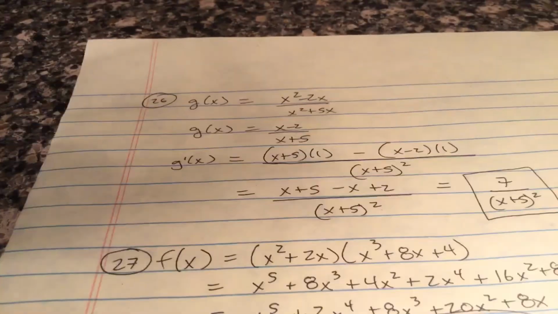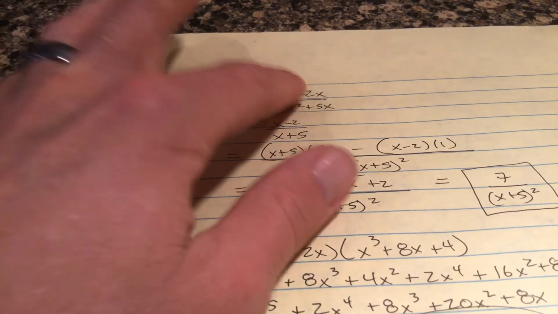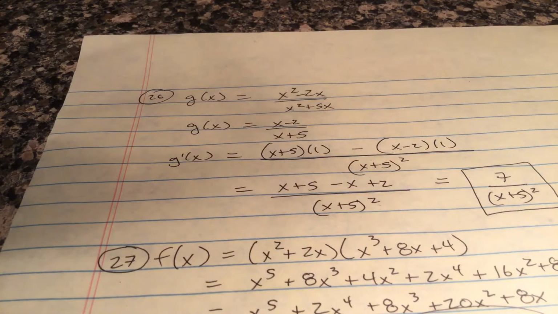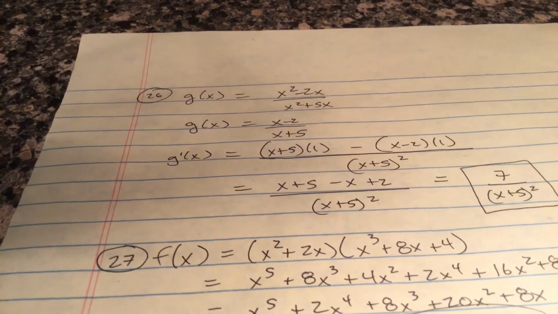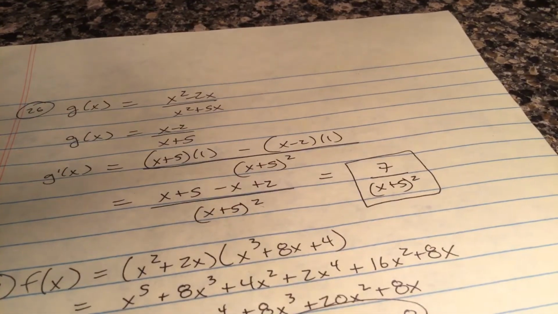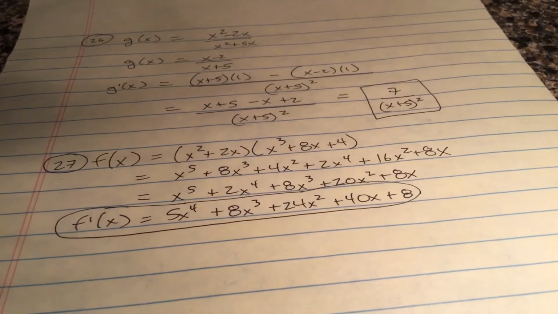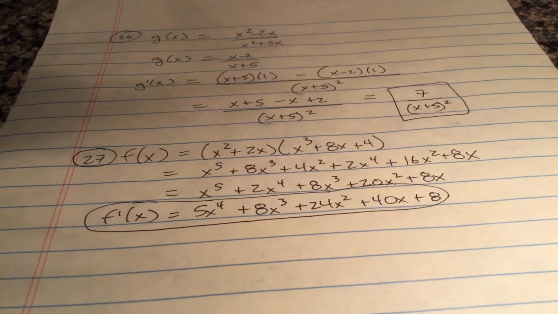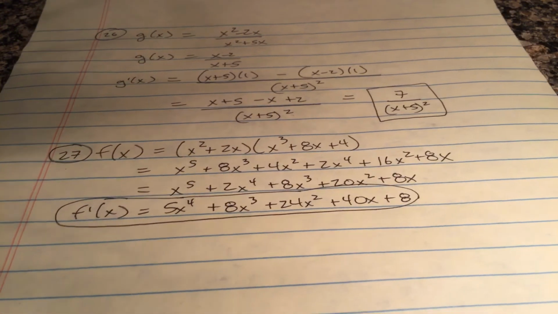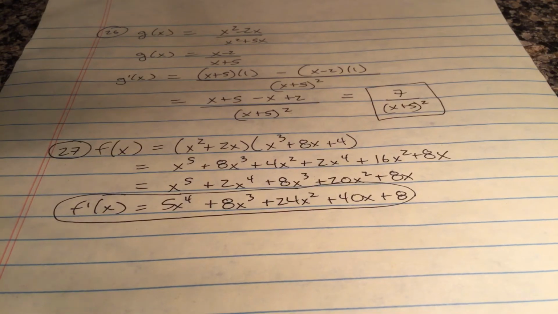All right, here on 26, I would divide everything by x. Then low d high minus high d low over the square of what's below. Make sure to distribute that negative through. You're going to be left with a positive 7 up top over x plus 5 squared. And then lastly on 26, you could do the product rule. Derivative of the first times second plus the first times derivative of second. I just did distribution first and then cleaned it up and then took the derivative of that because it's an easy power rule.